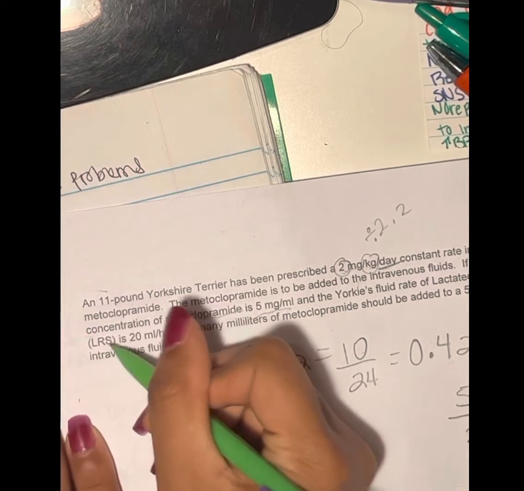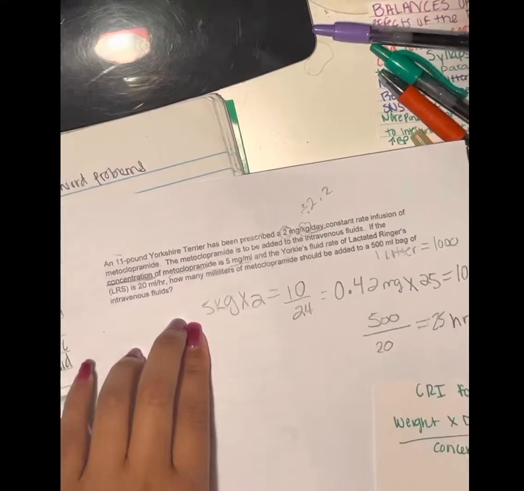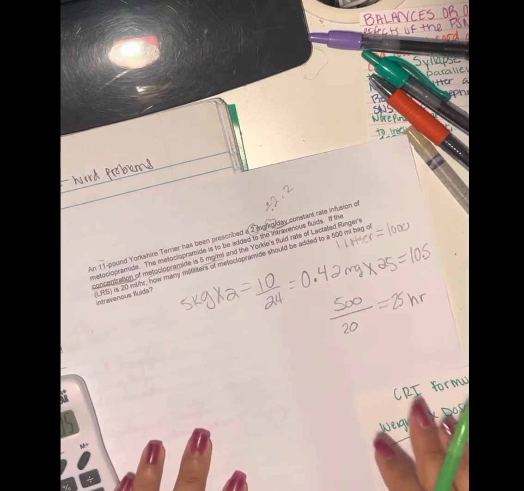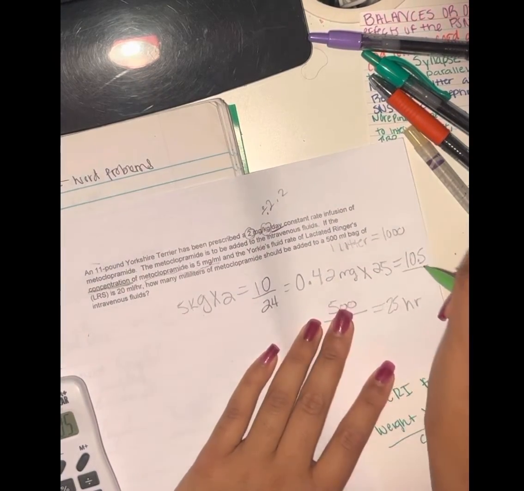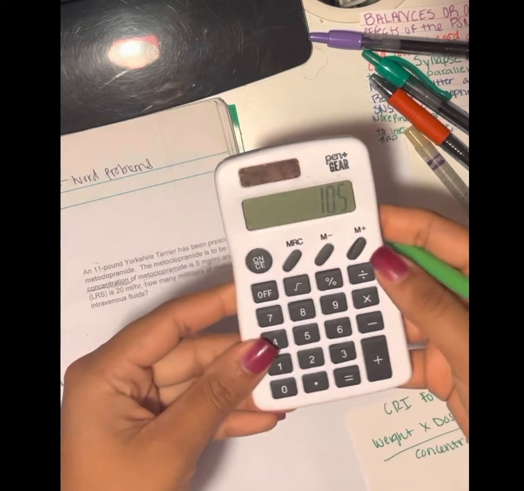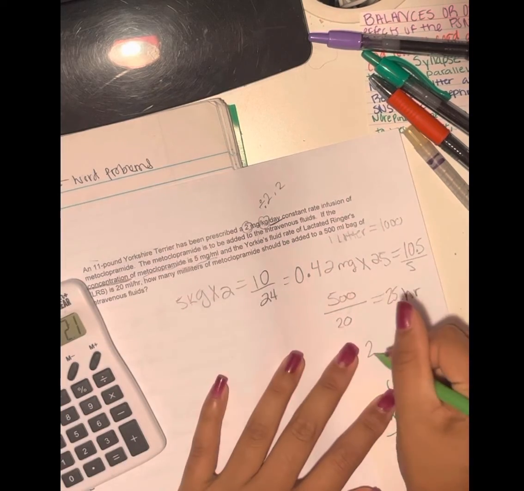So either look for this or look for mg/mL. I know it's a lot, but once you know what you're looking for, it's easy to use the formula. So we got 10, we divide by 5. I got 2.1.